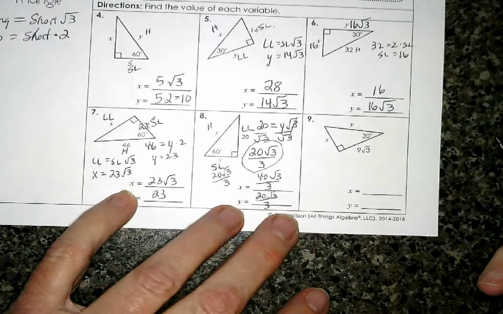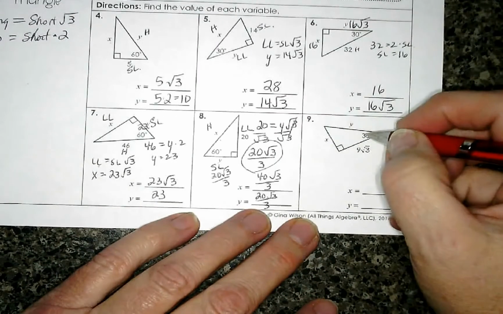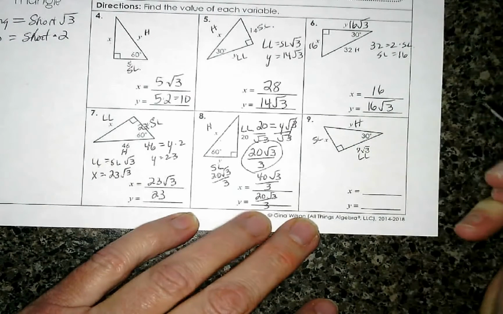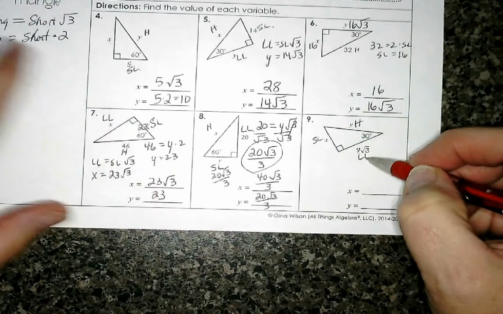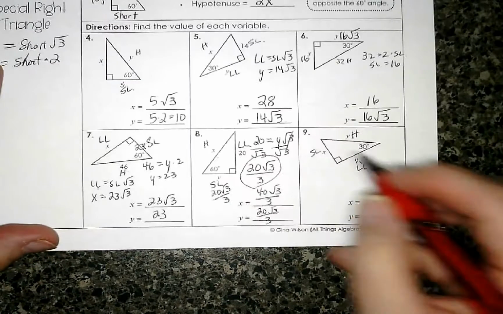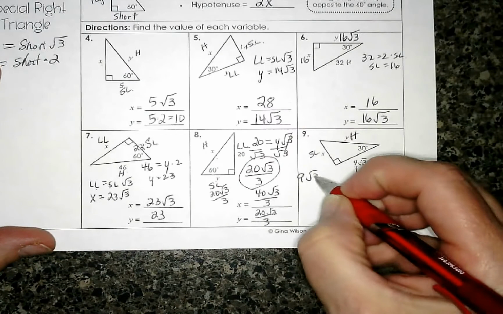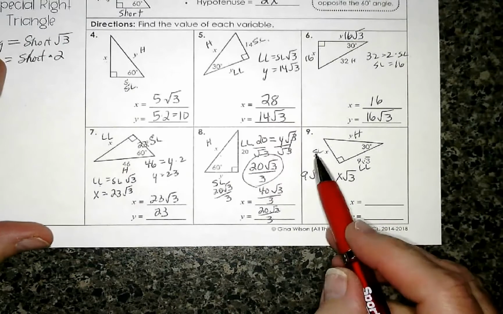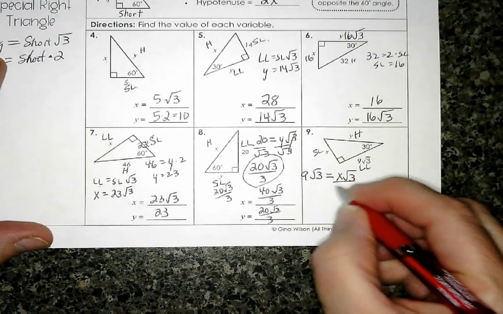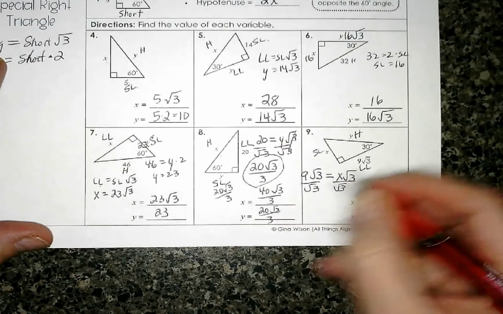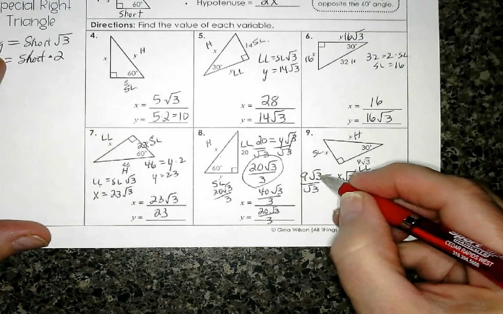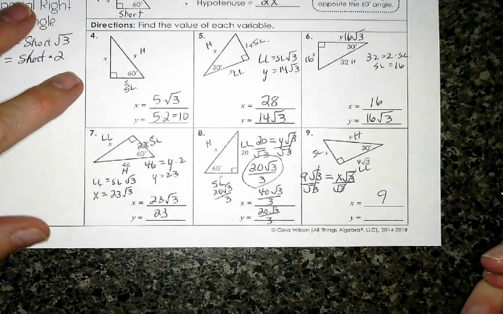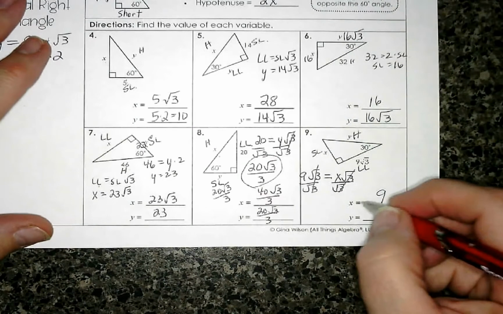And number 9, let's see, 30, there's my short leg, hypotenuse, and long leg. The number I'm given is the long leg, so I'm going to use this formula with the long leg. So the long leg equals the short leg times square root of 3. To get x by itself, I'm going to divide by square root of 3. Square root of 3 divided by square root of 3, those cancel out. So x equals 9. So my short leg is 9.